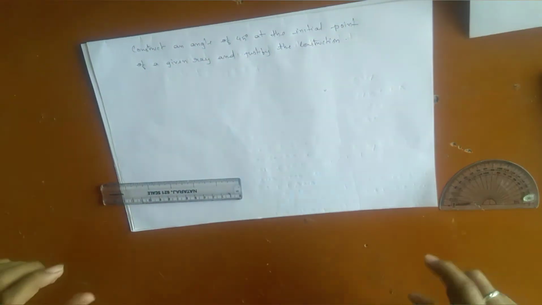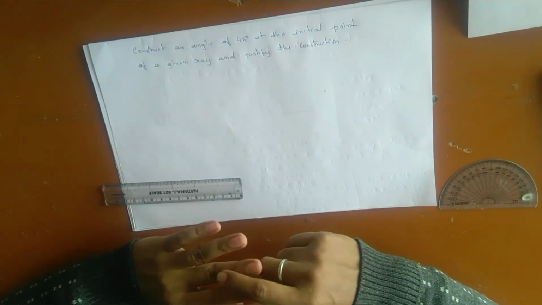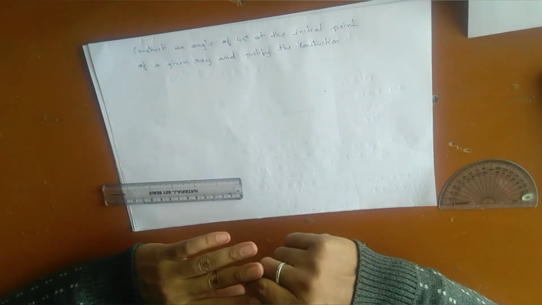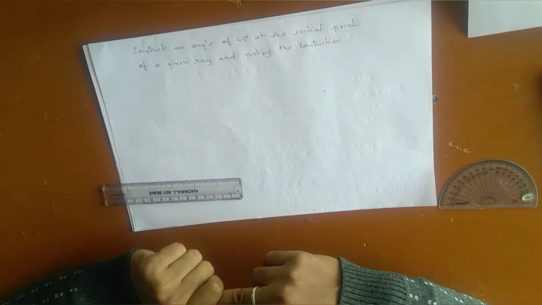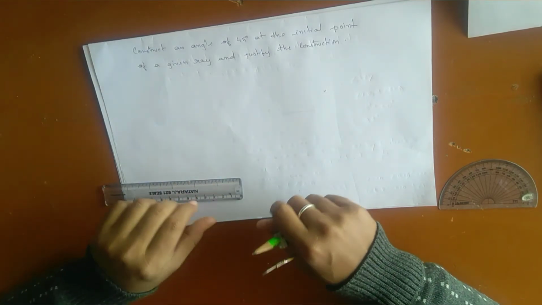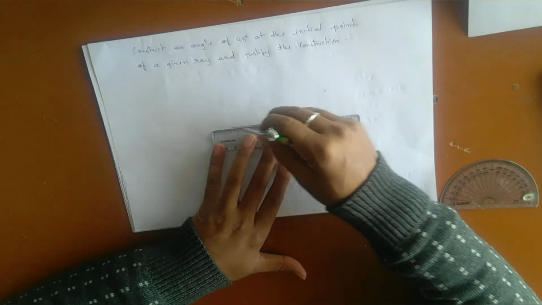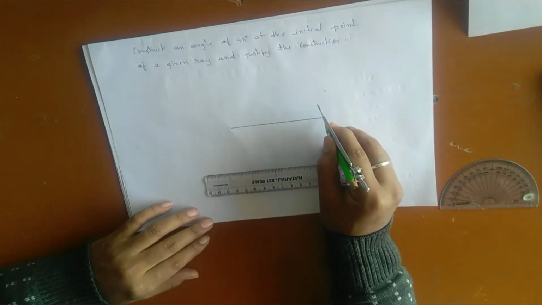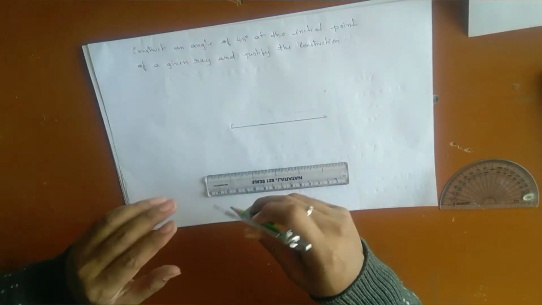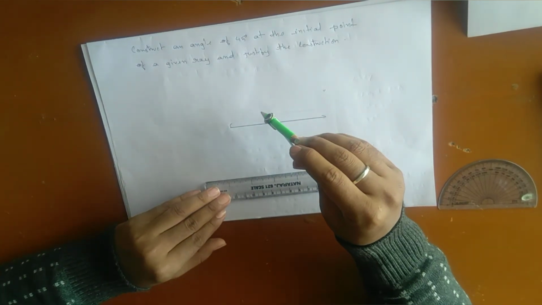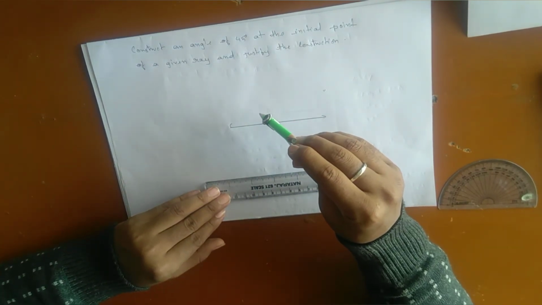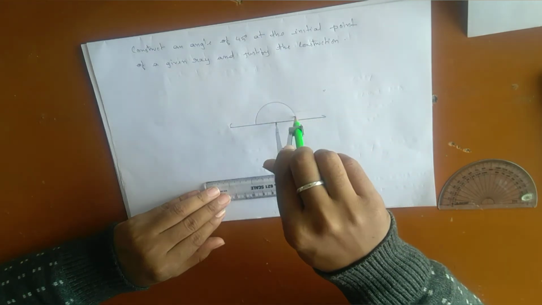For 45 degrees, first we construct 90 degrees, and then the bisector of 90 degrees gives us 45 degrees. So we take our initial point, take a ray, and from the initial point draw a semicircle.